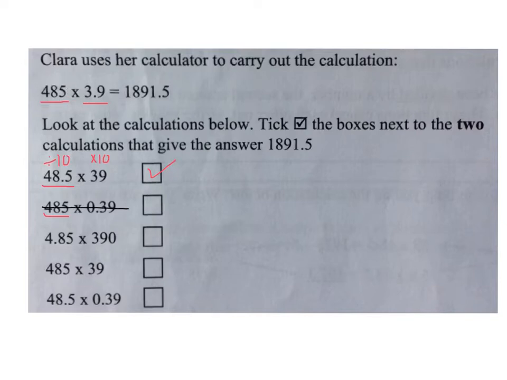485 has been divided by 100 this time. So I need them to multiply 3.9 by 100, and they have. So this should be our next one that gives us the same answer. But let's check the remaining questions, just to be sure. 485 has stayed the same. I need them to keep the other number the same, the 3.9, and they haven't, so we can rule that one out.